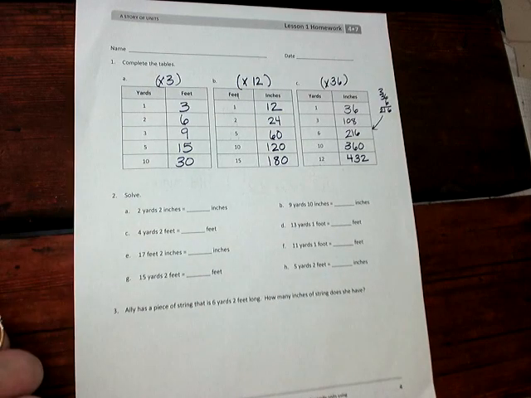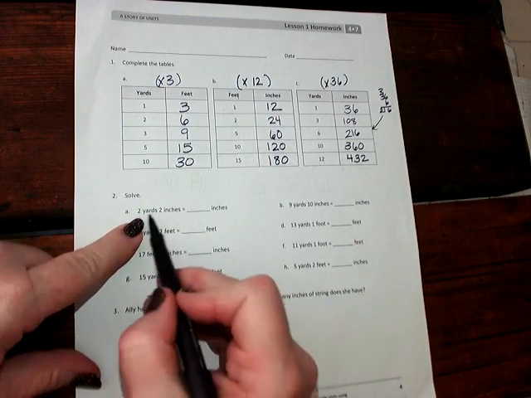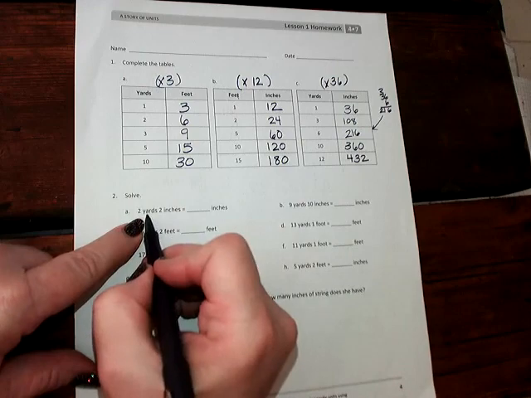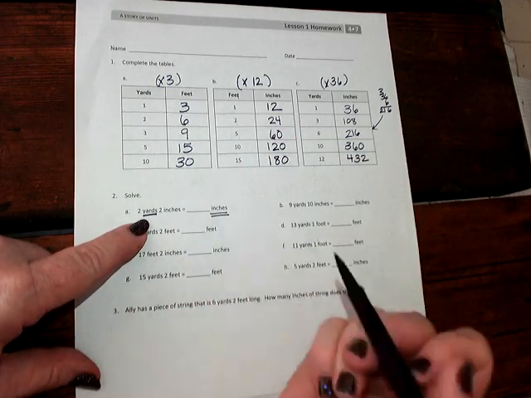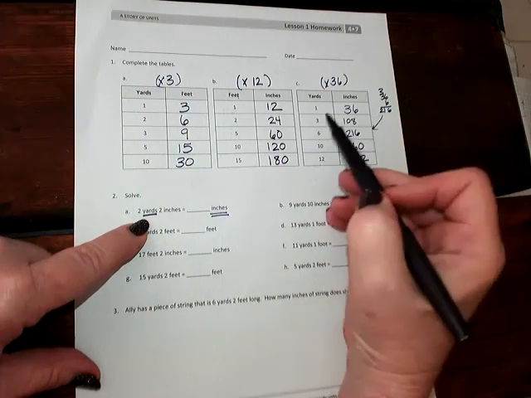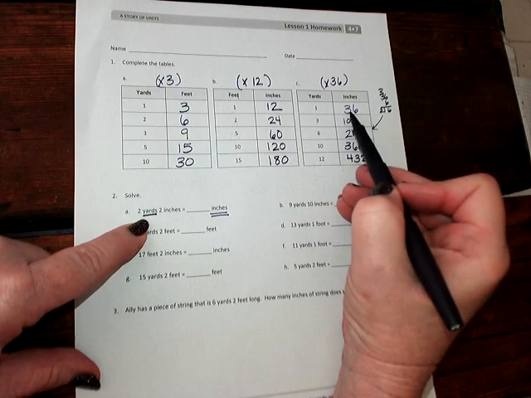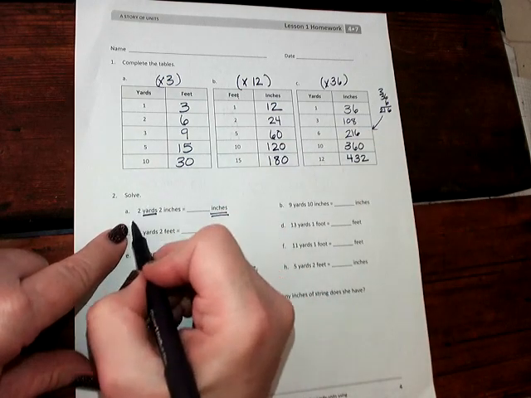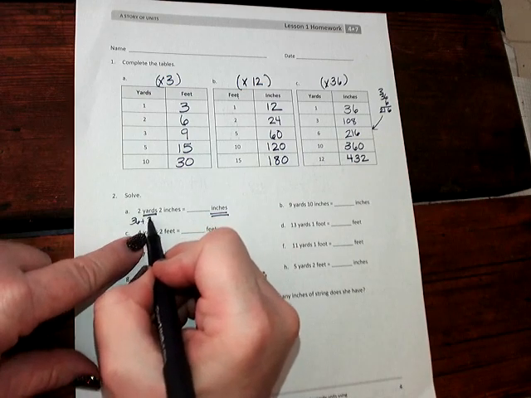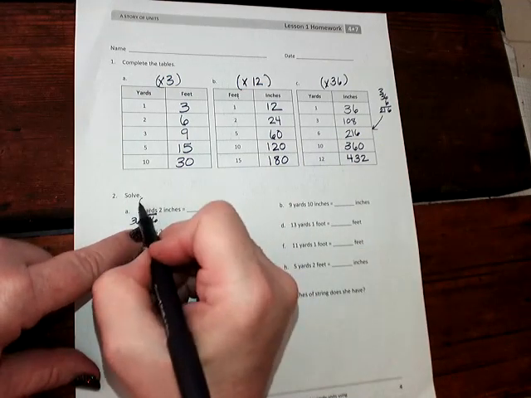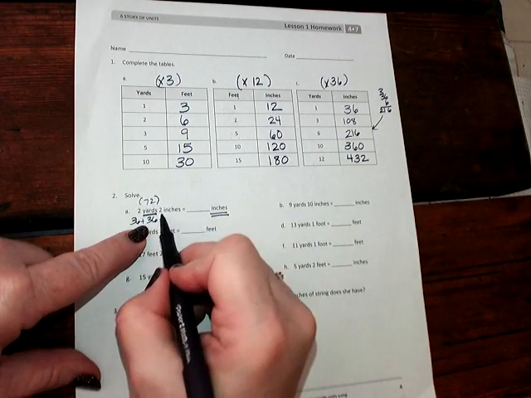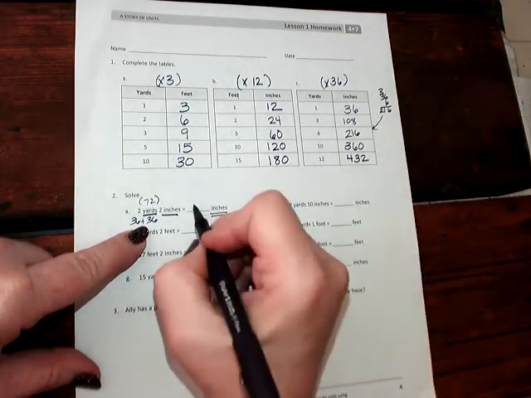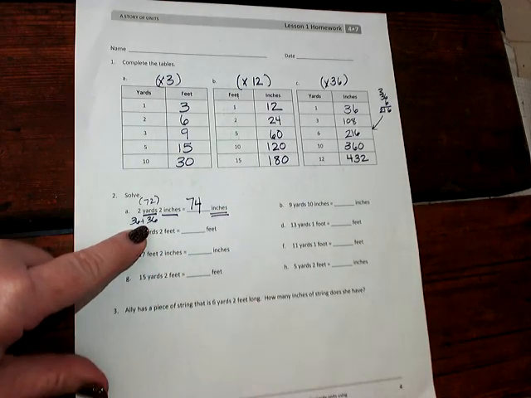of these math riddles. For example, this one, 2 yards and 2 inches. Well, I know in 2 yards, and I'm converting it into inches, so it's really important for me to look. In 1 yard, there's 36 inches, and I have 2 yards, so I'm going to actually have 36 plus 36. That's going to be equal to 72 inches. And 72 inches plus 2 more inches is going to be 74 inches.